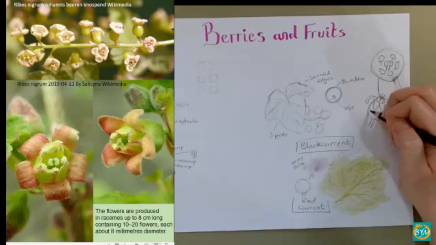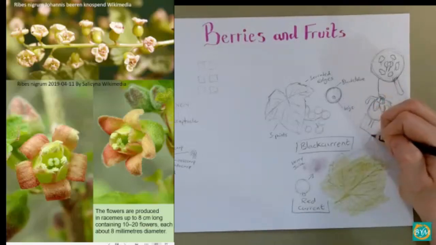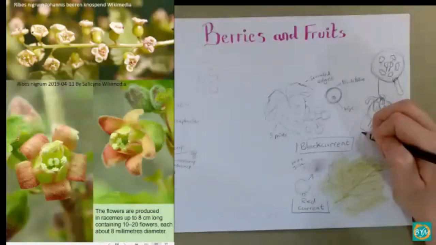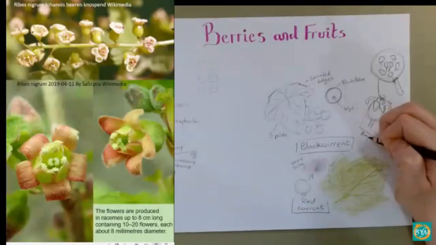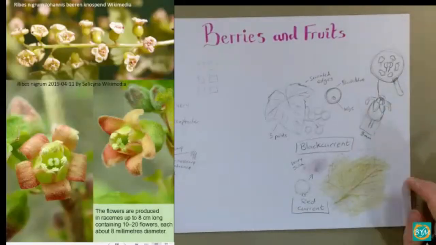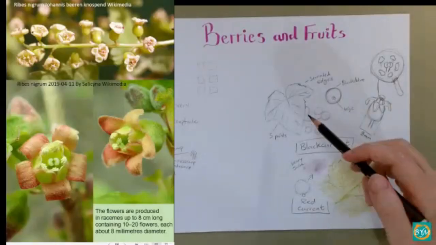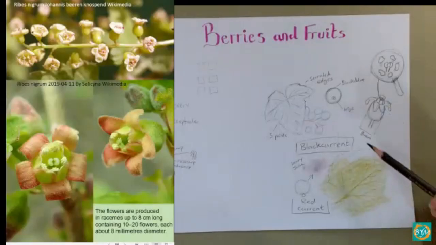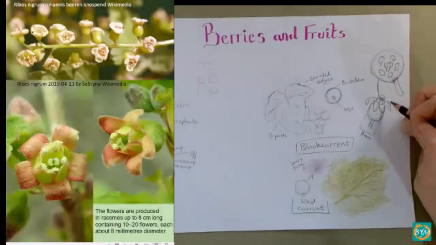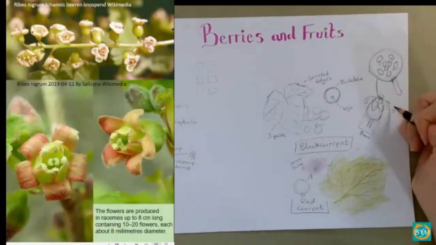So we can again do a little one here, 8 millimeters, teeny weeny. Okay, so we've got our pictures, our diagrams, we've got some words, and we've got a little bit of numbers in there. You can add more numbers if you wanted to, so make note of that it's in fives.